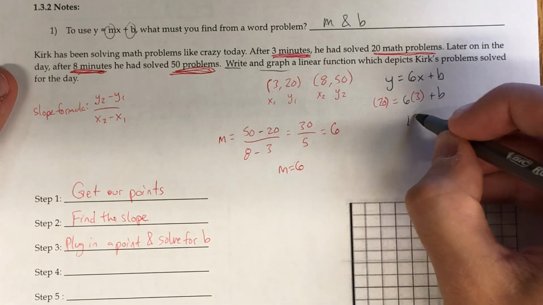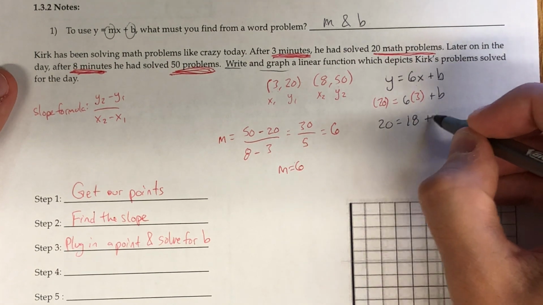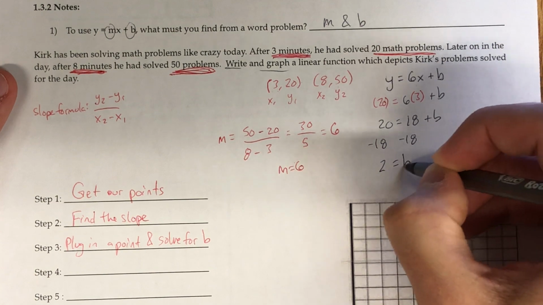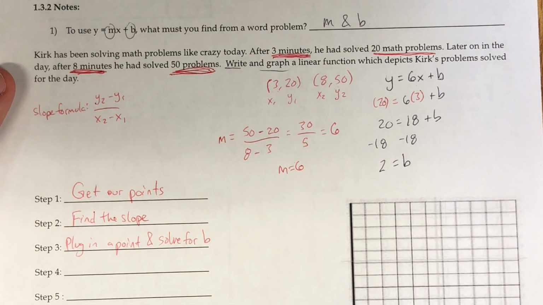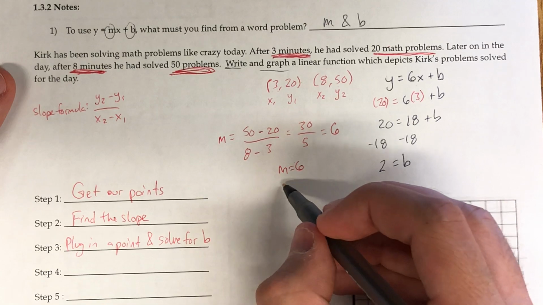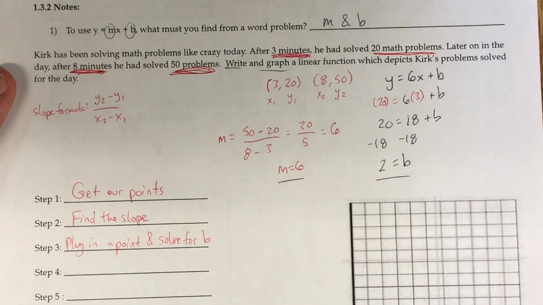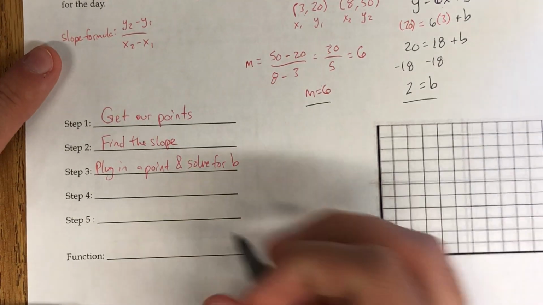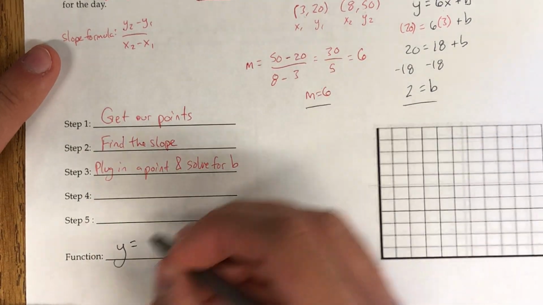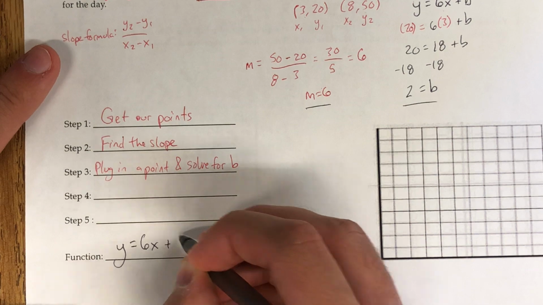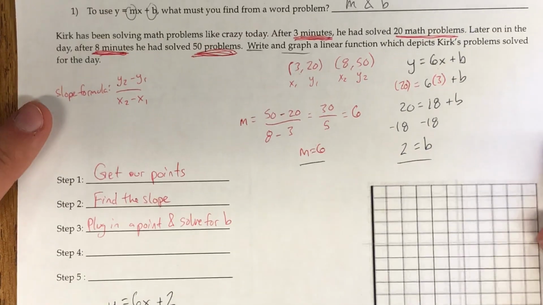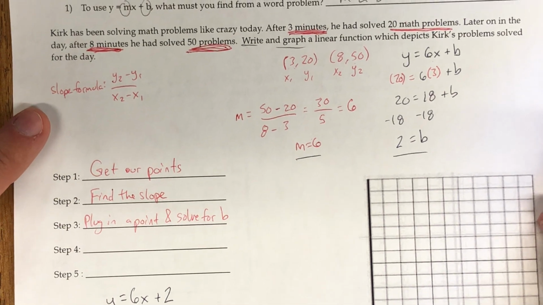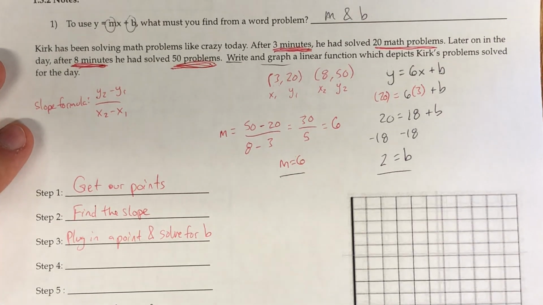So 3 times 6 is 18. Subtract 18 from both sides, and we get b is 2, sorry. So we have an m of 6, we have a b of 2. So our function then, in slope-intercept form, would be y equals 6x plus 2. So we have our function. Next we need to graph this linear function.